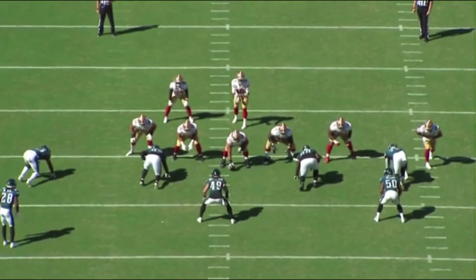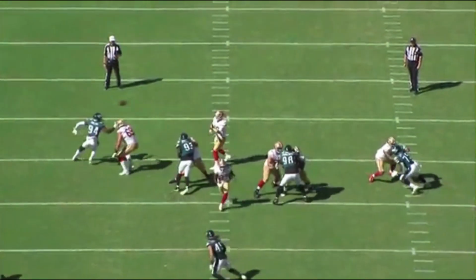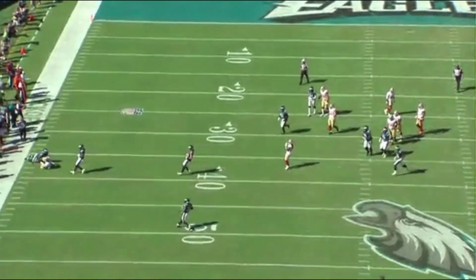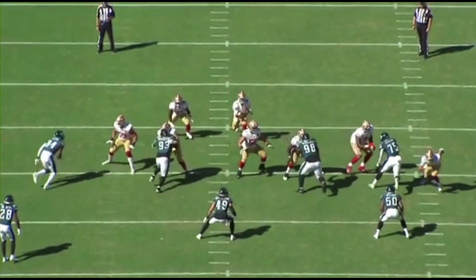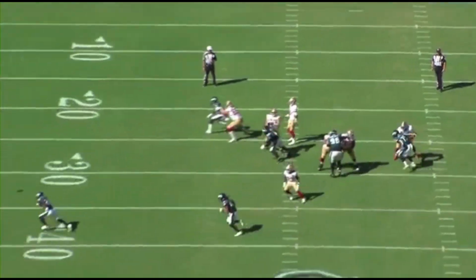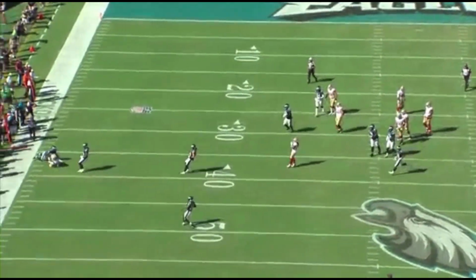All right, so here we go again. 2-3 techniques, all right? So now the center picks his poison, but again, that coverage needs to be there, all right? Let's just take another look at it again. Now, everybody's running right down the middle of the offensive line, which plays into their hands.